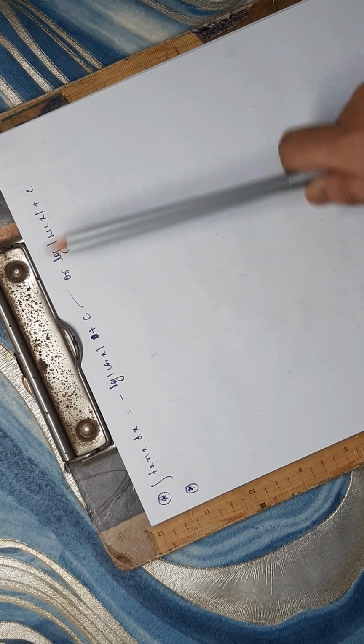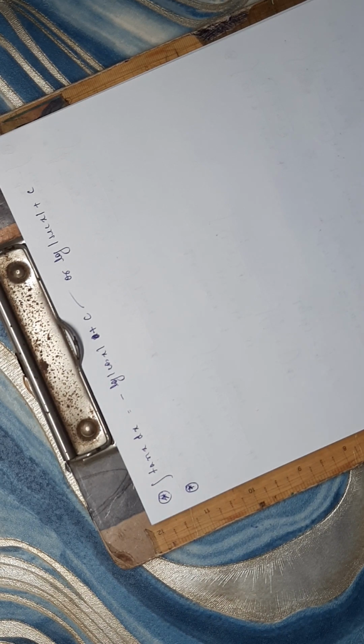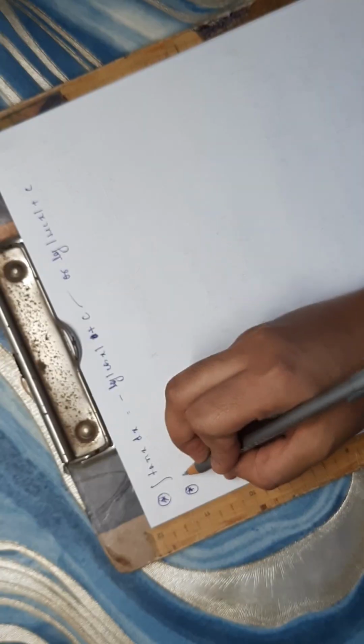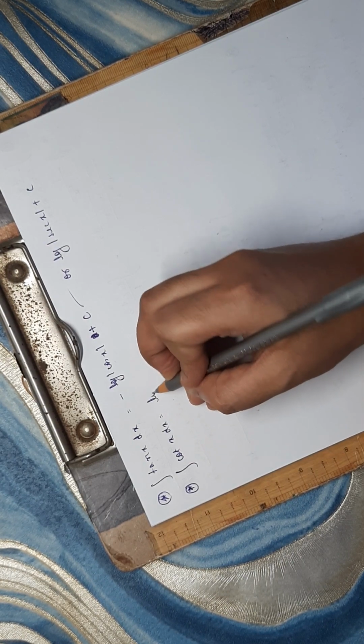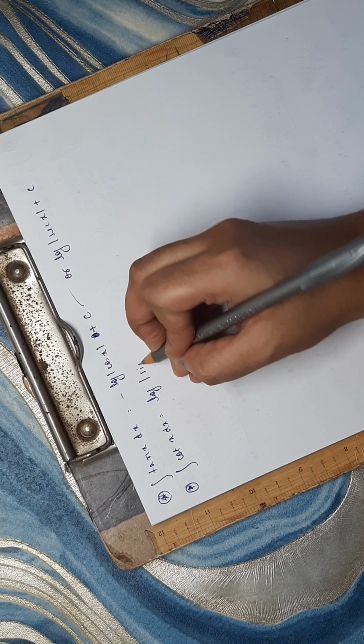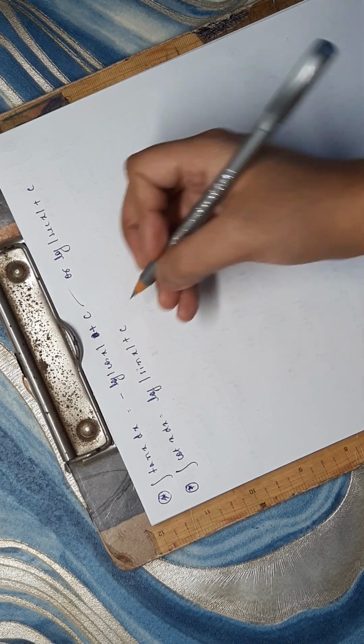But these are the two possible expressions for the integral of tan x dx. Next we have integration of cot x dx equal to log of mod sin x plus c.